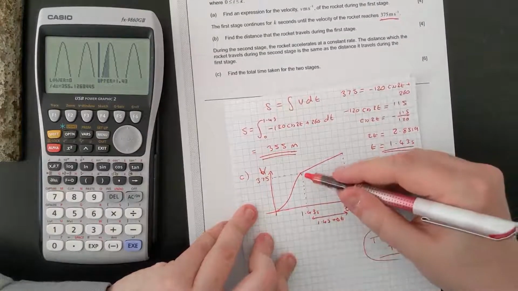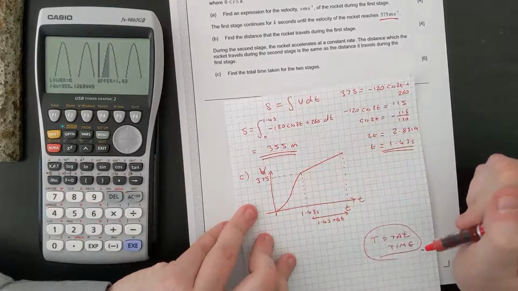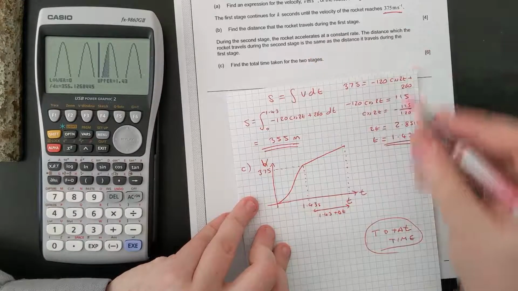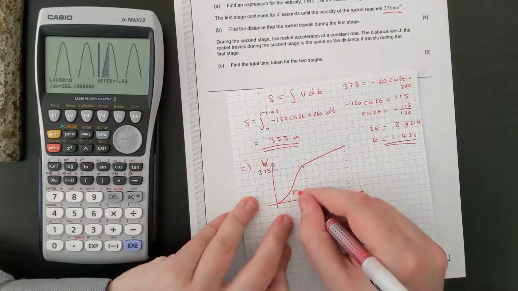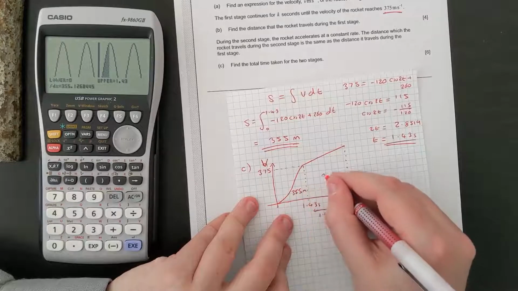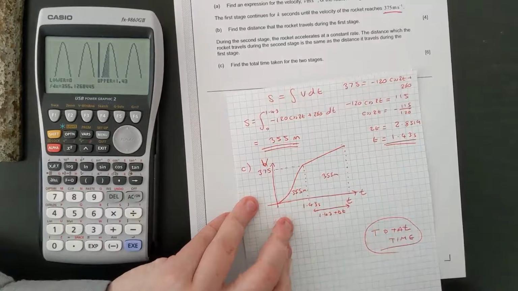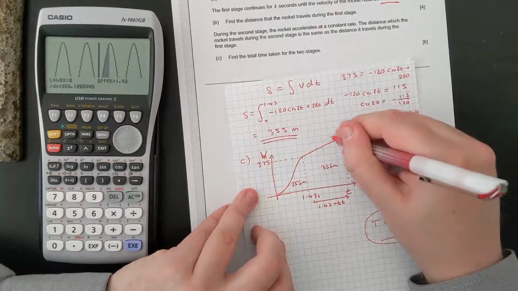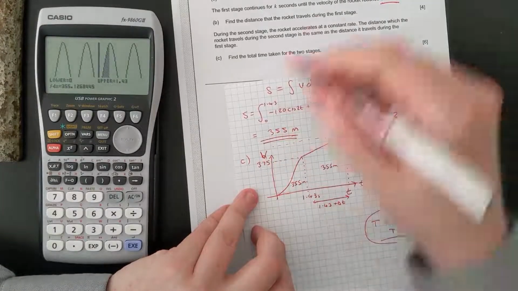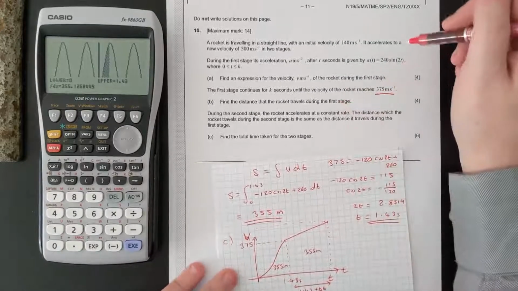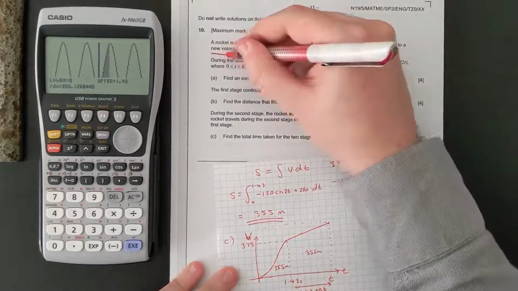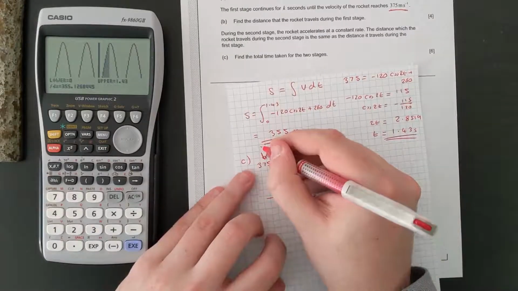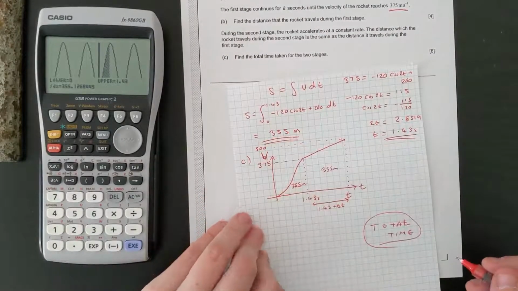And I notice that this shape here is a trapezium. I know how to find the area of a trapezium. So because it's travelled the same distance during the first stage and the second stage, if this is 355 metres, then this must be 355 metres. Diagram evidently not to scale. So all I need to find, really, is this value here. And looking back through my question, I'm told at the very beginning it accelerates to a new velocity of 500 metres per second. So I know that this velocity here is 500.